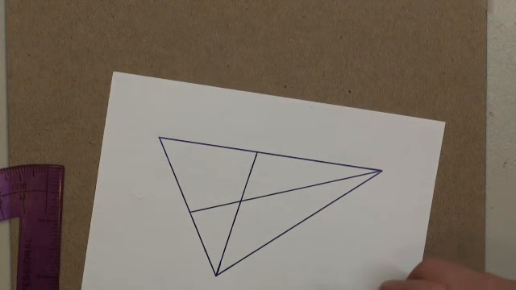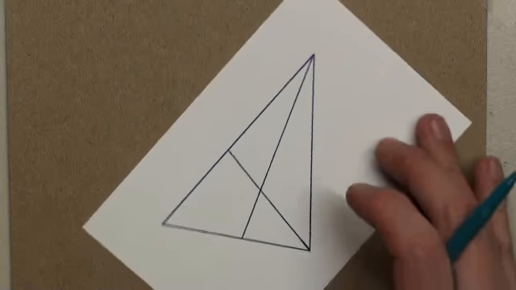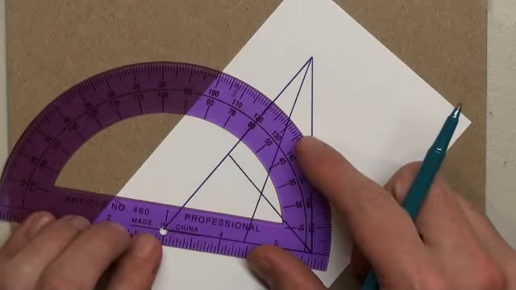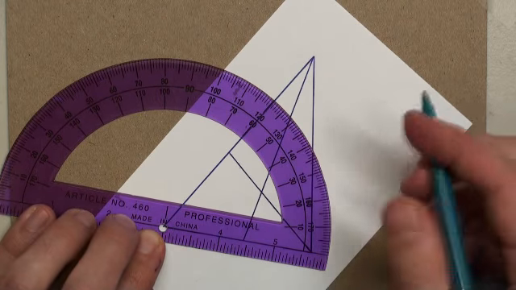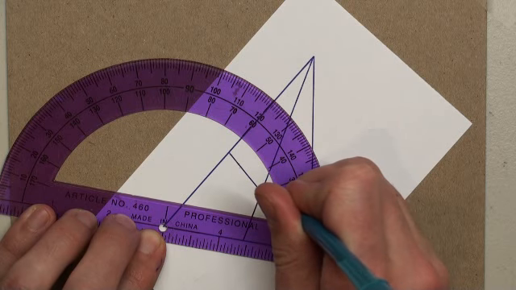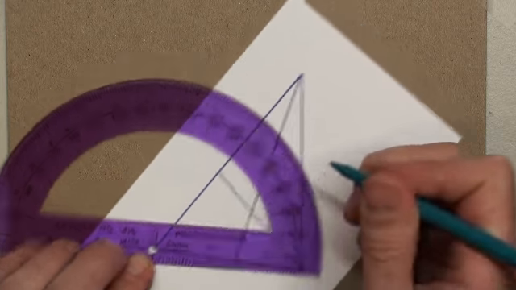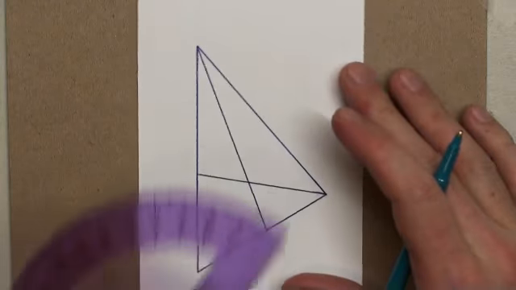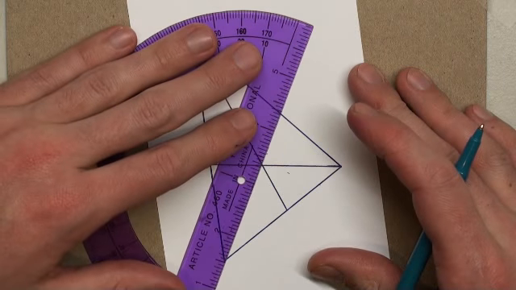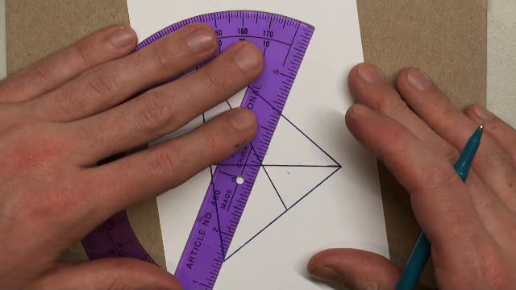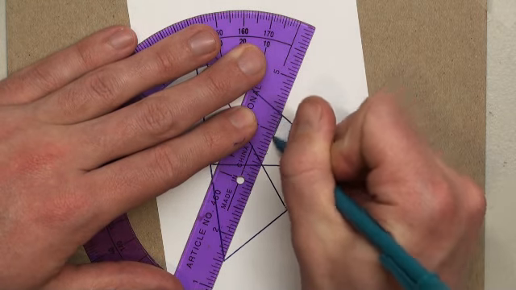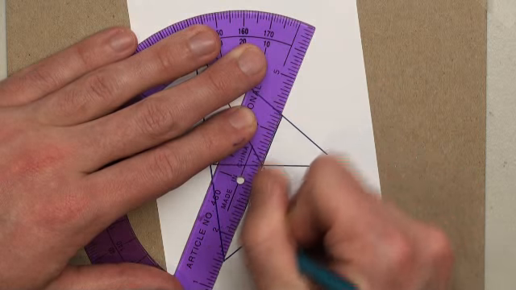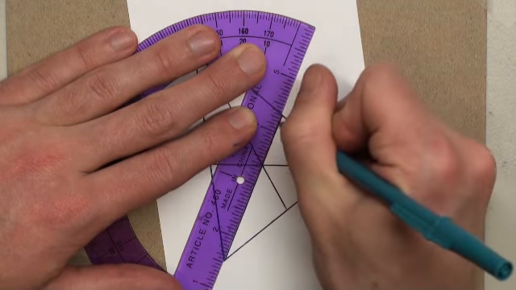Okay. I got one more angle to cut in half, and that's this angle. This angle's 60, so I made it easy for myself on accident. There's the 30 degrees, and see how they're going to all meet at one point? That's what we want. That's exactly what we want.